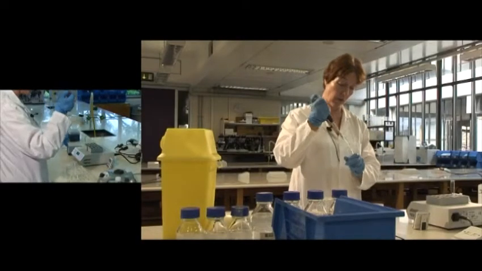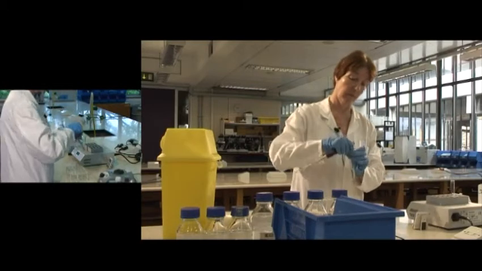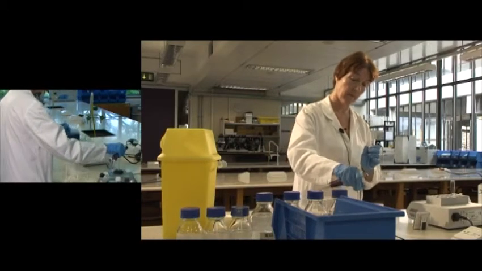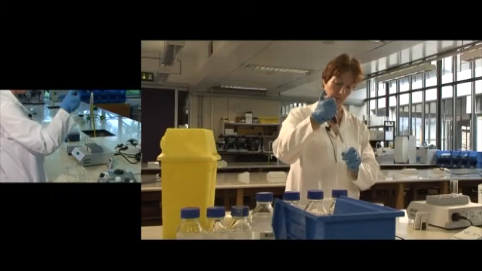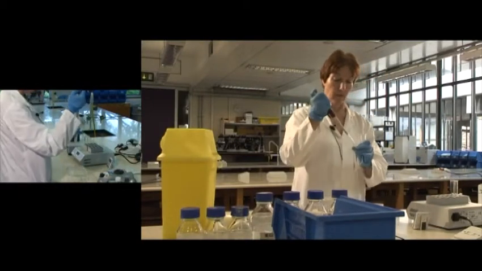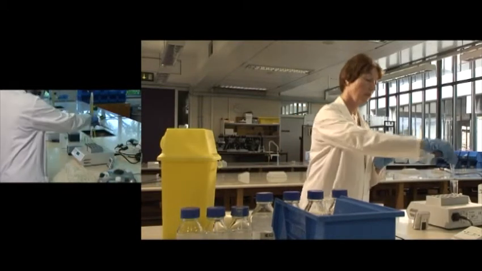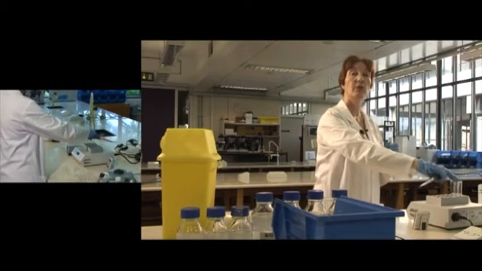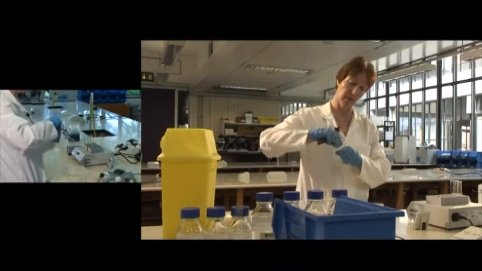Start my clock as soon as I've added enzyme to the first one. So I now have 1 control experiment and 2 duplicate tubes, which will increase the accuracy of my overall result.